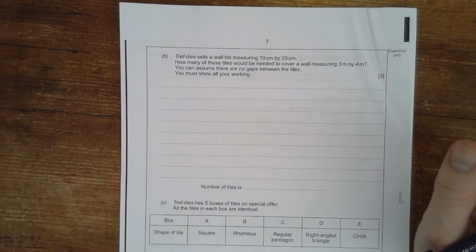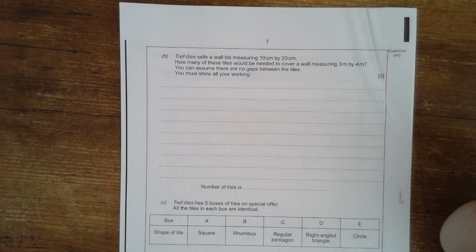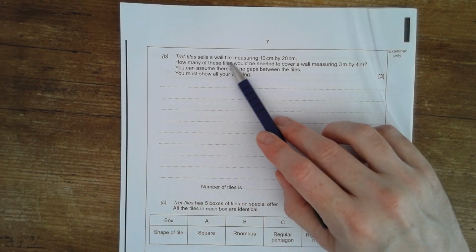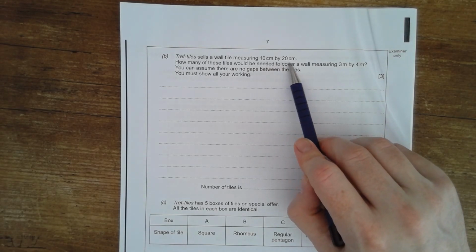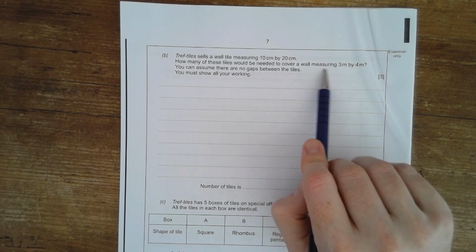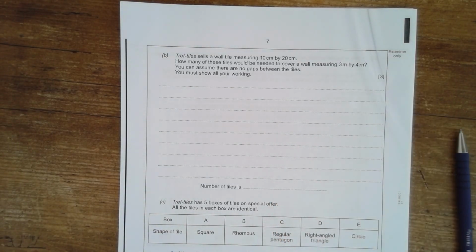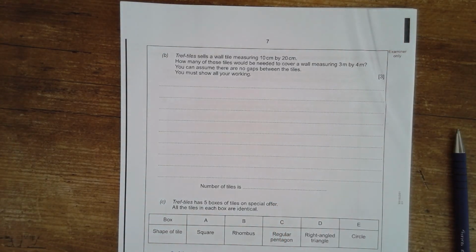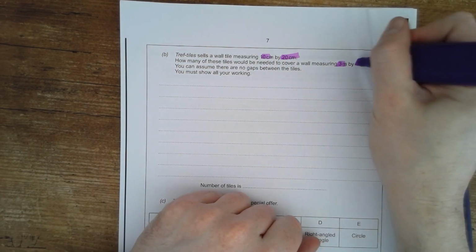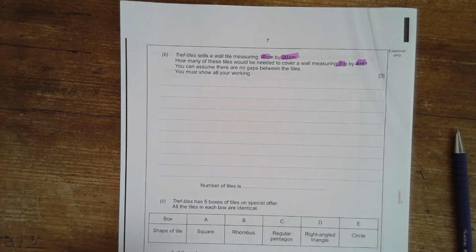Okay, then over the page, it says Treff Tiles sell a wall tile measuring 10 centimeters by 20 centimeters. How many of these tiles would need to cover a wall measuring 3 meters by 4 meters? Now, that's where they've tried to catch us out. 10 centimeters, 20 centimeters, 3 meters by 4 meters. They have to be in the same unit of measure.